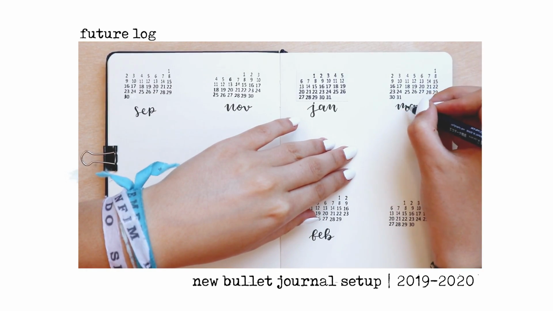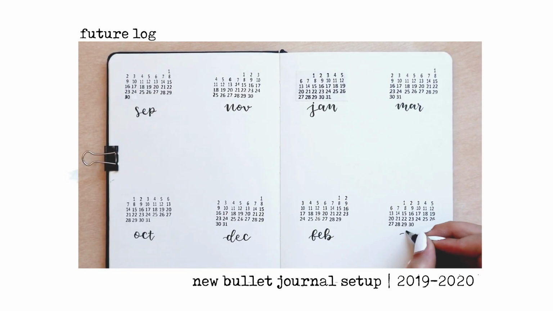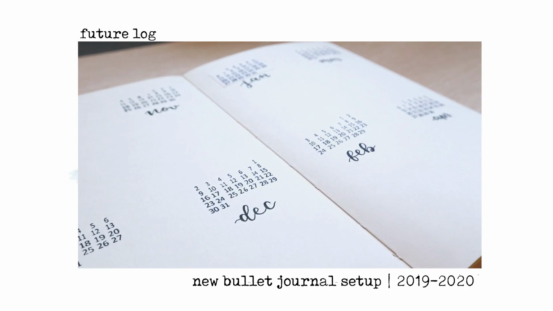I really find the future log really helpful because if I need to do something in a month, like in February, and it's currently November, I just take my pencil and I write on February, and I know that when I make that month in my bullet journal, I need to put that task on the month. The future log is really helpful for events that you already know are going to come up in your life, and to never forget that they are going to happen.